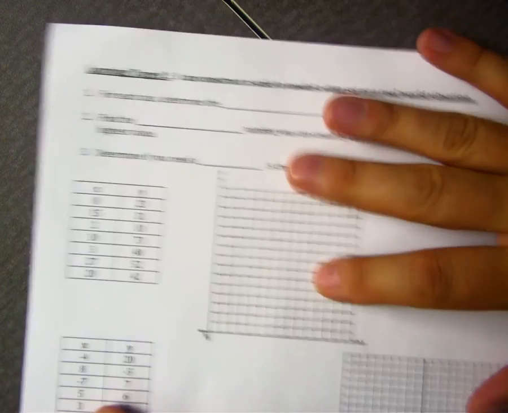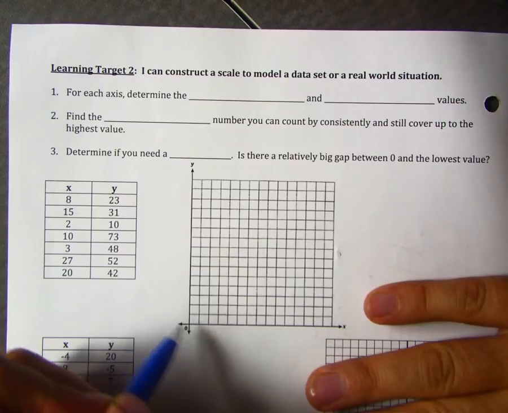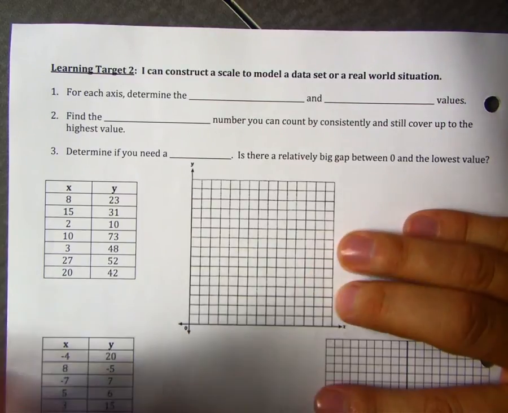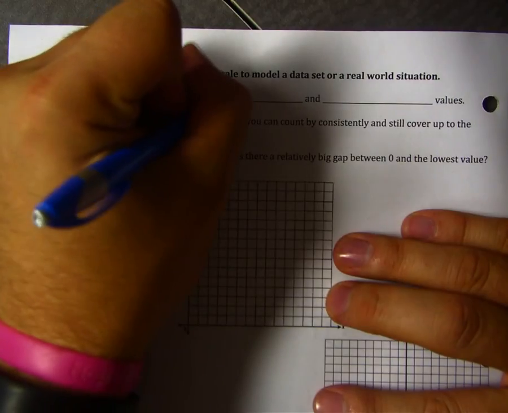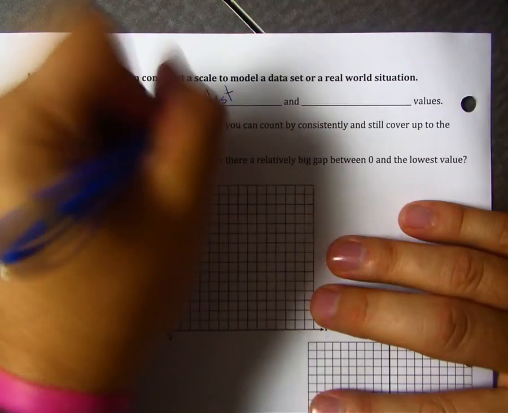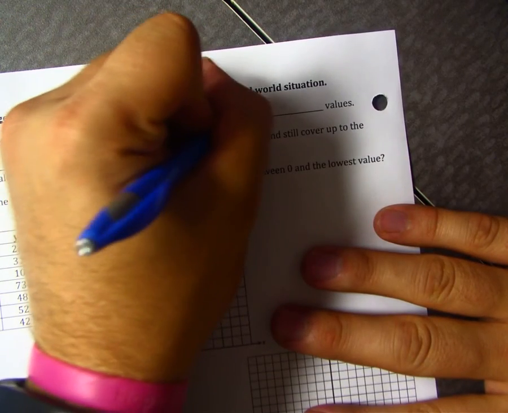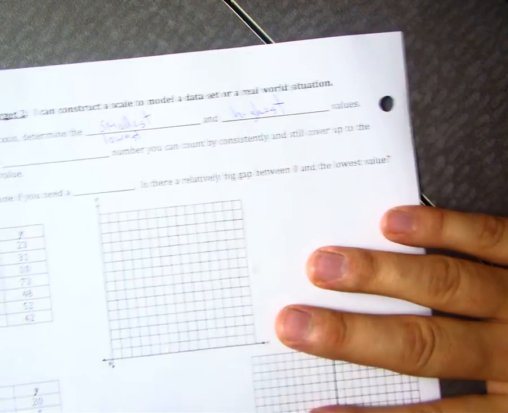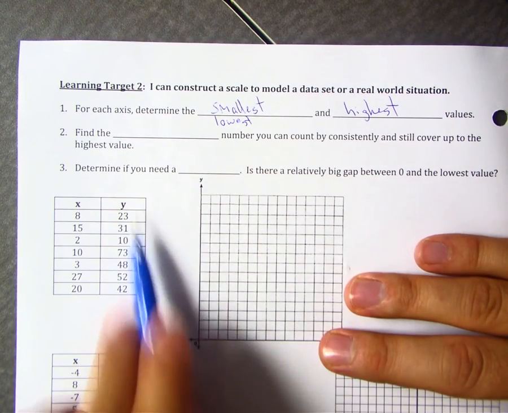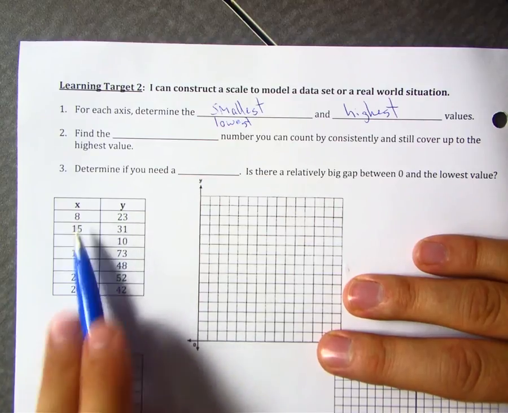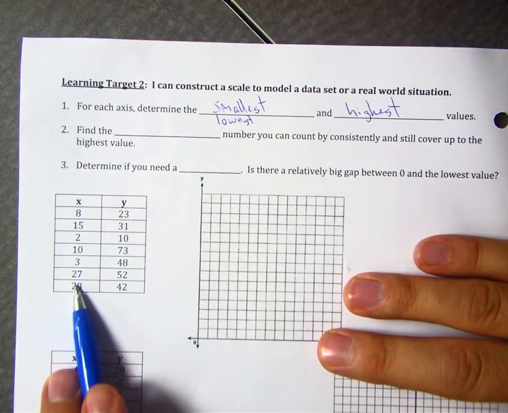All right, so what we're going to talk about today is constructing a scale to match a set of data for when you're graphing it. And the first thing we're going to do is for each axis determine the smallest or lowest and the highest values. All right, so once you've determined the smallest or lowest value and the highest value, for example over here, if I'm looking at the x values, the lowest x value is 2 and the highest x value is 27.